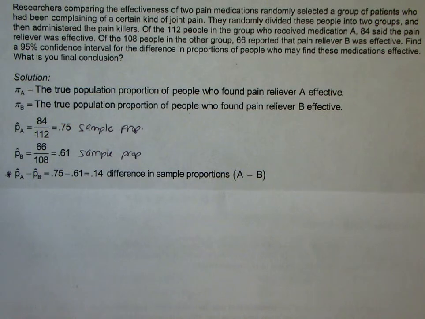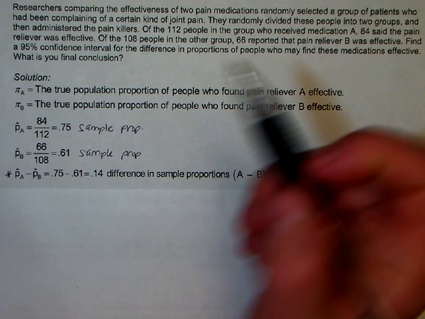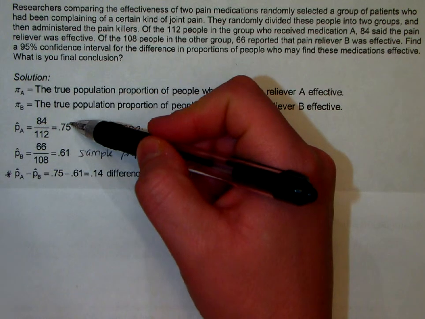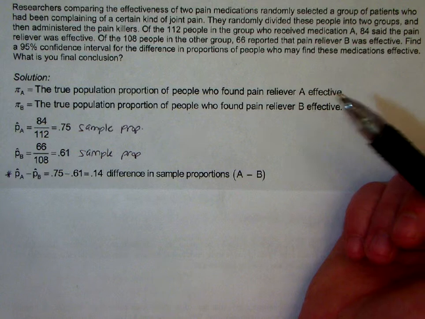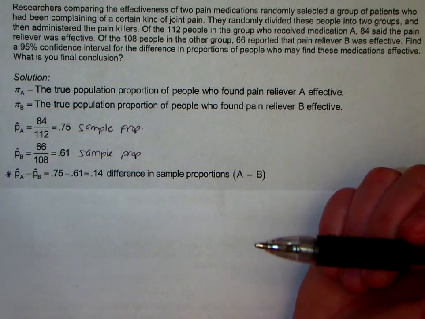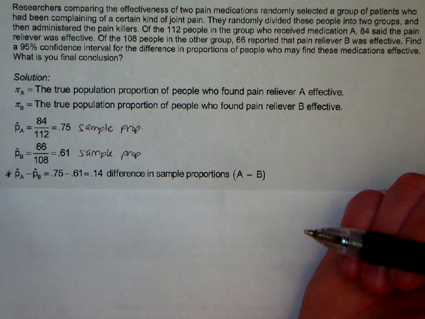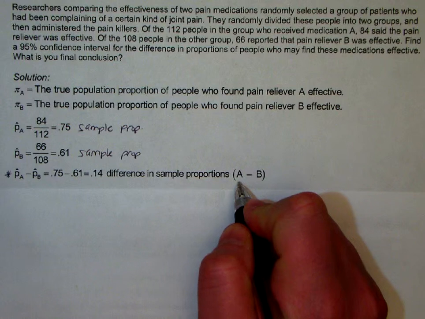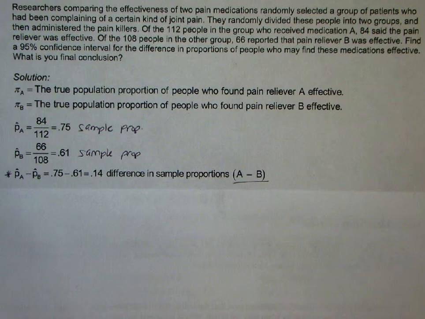The other thing that I just want to point out is you can subtract either way. You can take 0.61 minus 0.75. I like to do larger proportion minus smaller proportion so that I'm dealing with positive numbers. But if you did it the other way, you'd get the same answer. You just would have some negative numbers because you did B minus A. So notice I said the way that we were subtracting right here.